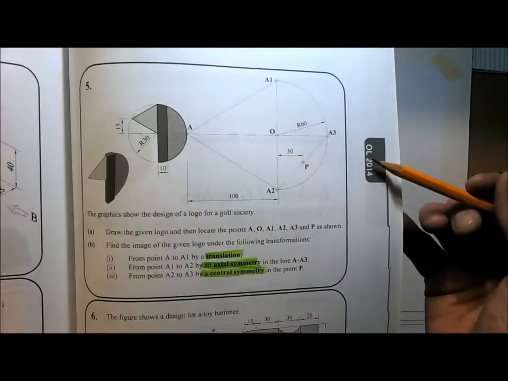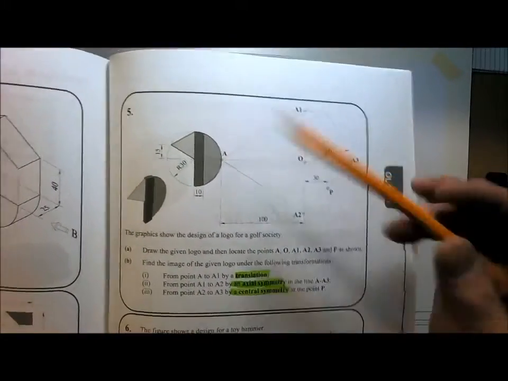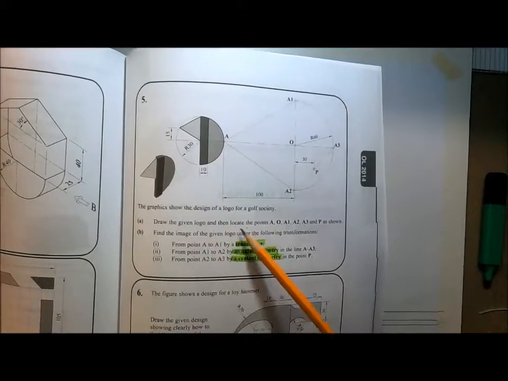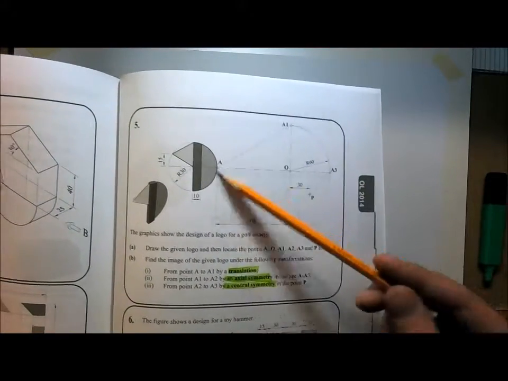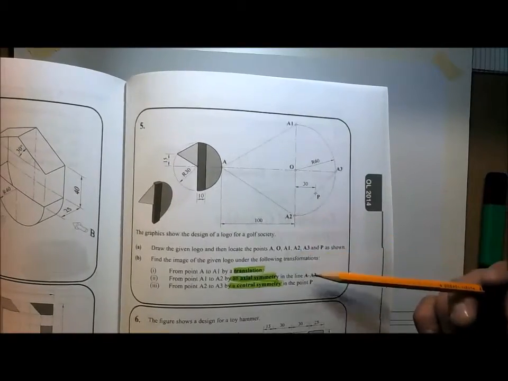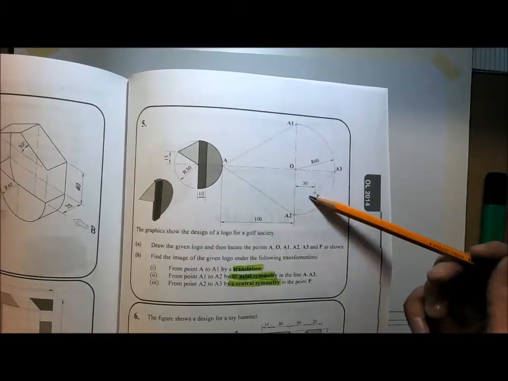Okay, today's question is Ordinary Level 2014, question 5. The graphics show the design of a logo for the Golf Society. That's their logo there. Draw the given logo and then locate points A, O the center point, A1, A2, and A3, and point P as shown.